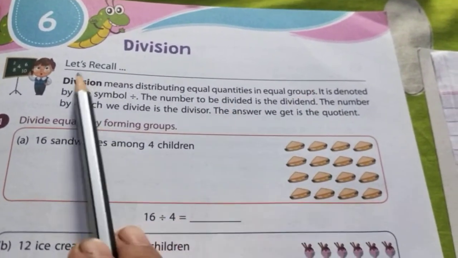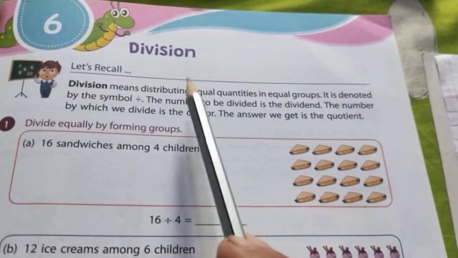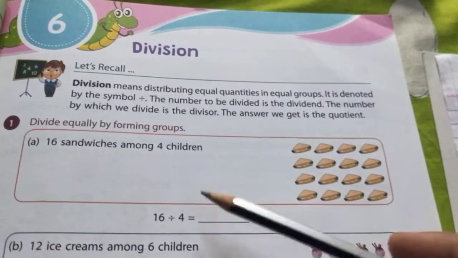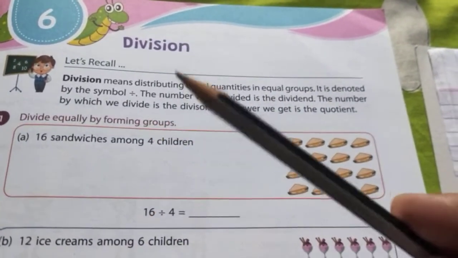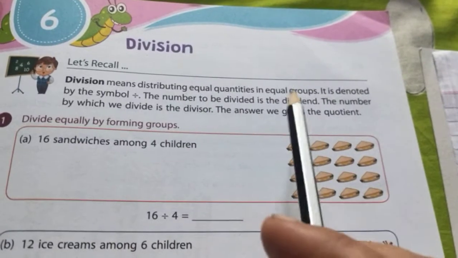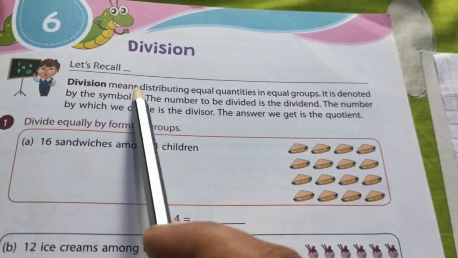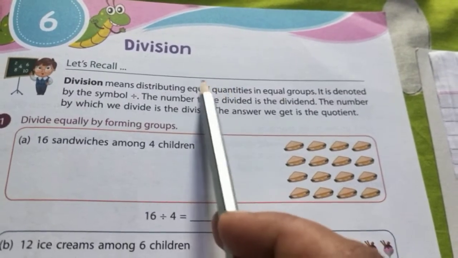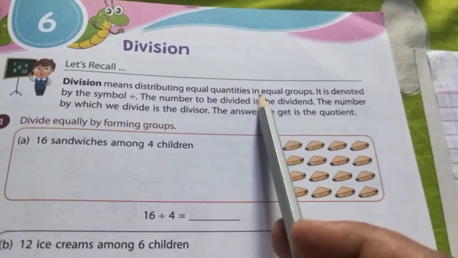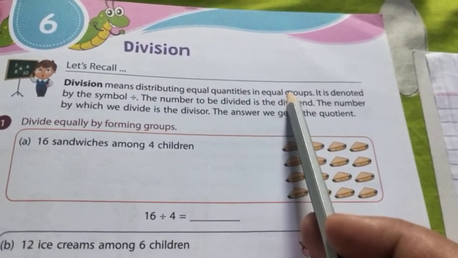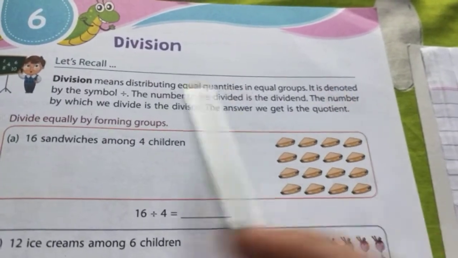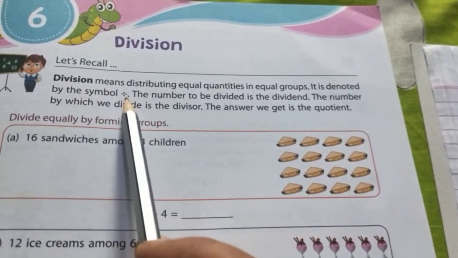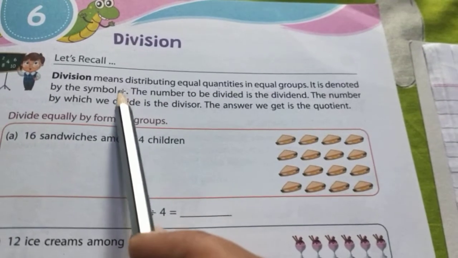Keep this in mind. It will help you to solve the questions that are given in the beginning of the chapter. What does division mean? It means distributing equal quantities in equal groups. It is denoted by the symbol. This is the symbol of division.